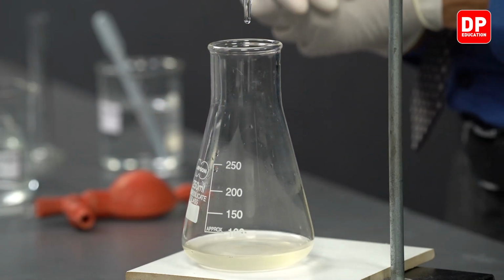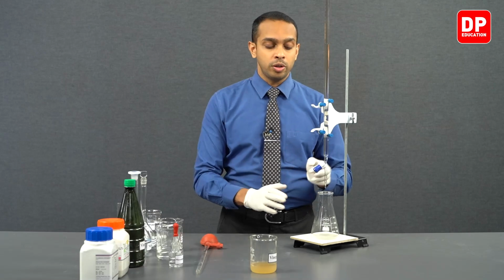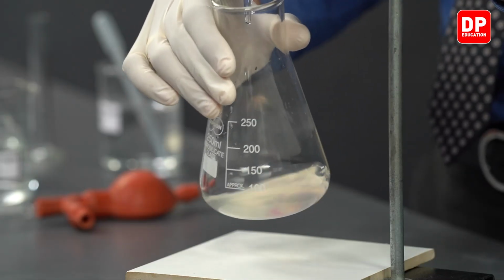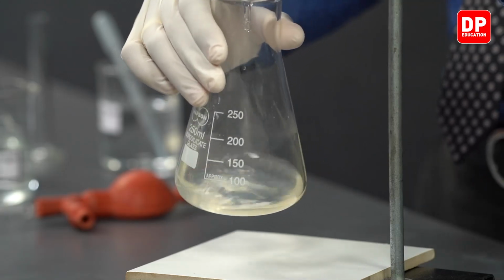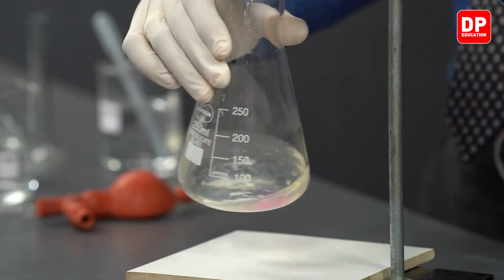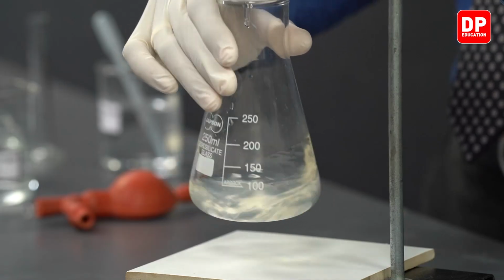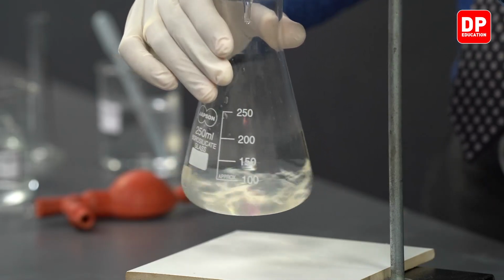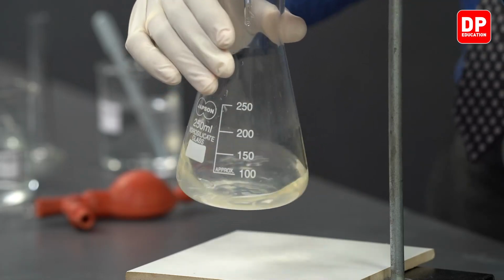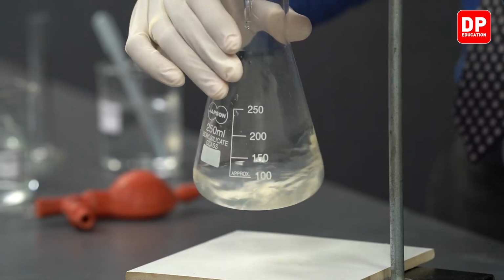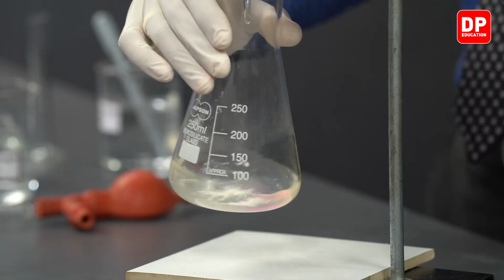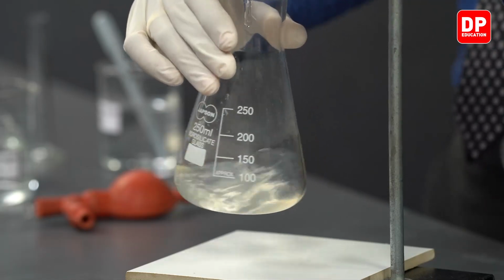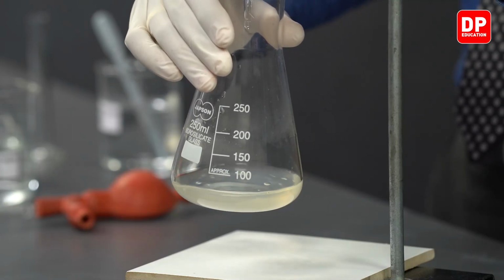Still no color change. So from this point onwards, we are going to be adding sodium hydroxide dropwise, more slowly, so that we can control the amount of sodium hydroxide that is added to the titration flask. You can observe whether there is a color change very clearly, and you have more control over stopping the flow when you are adding sodium hydroxide drop by drop.